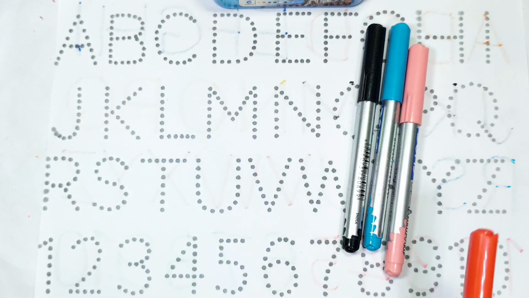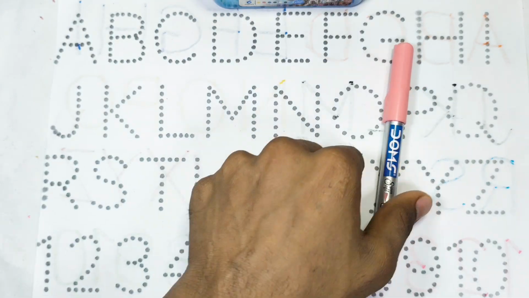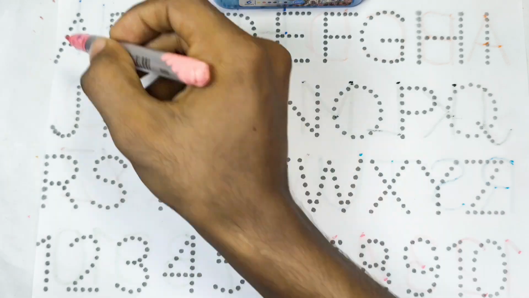red color, black color, sky blue color, and light green color. So kids, now you draw alphabets.